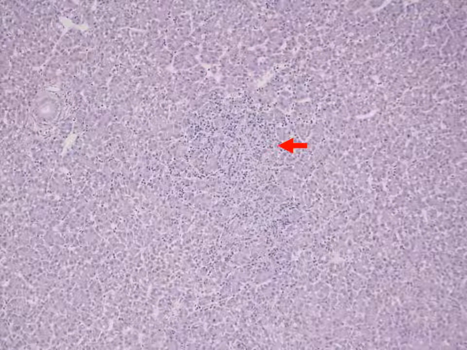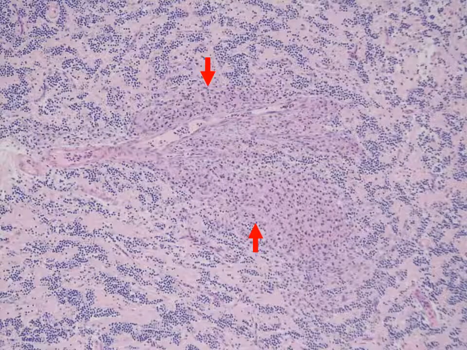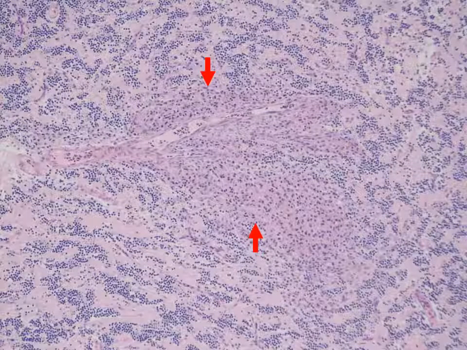Similar foci of xenoma rupture can be seen in a variety of tissues. Highlighted in red is an example of a ruptured xenoma within sections of the liver. Within sections of the brain, xenoma rupture is associated with an extensive area of lymphohistiocytic vasculitis and perivasculitis. This is labeled in red.